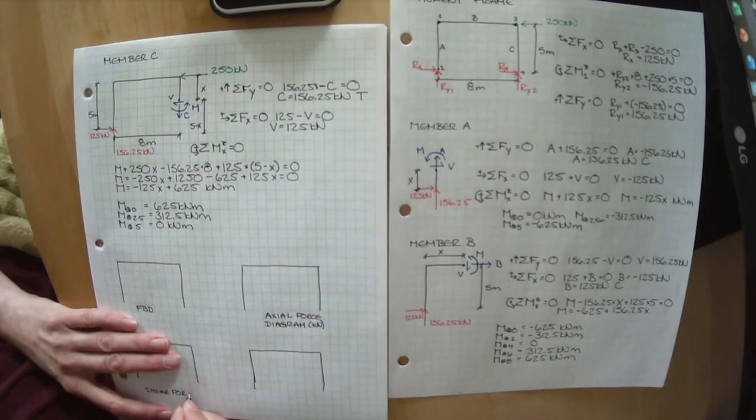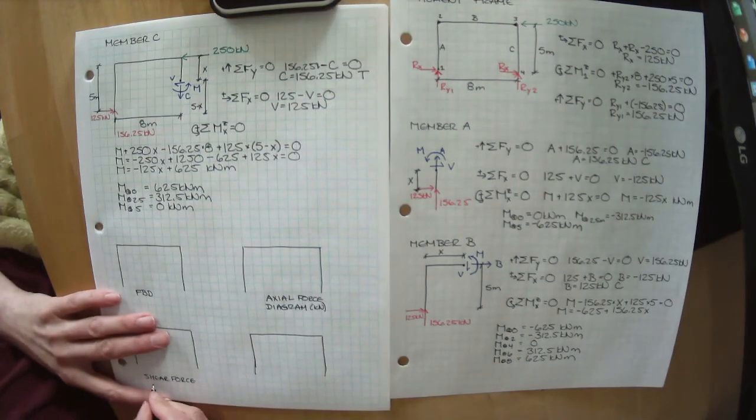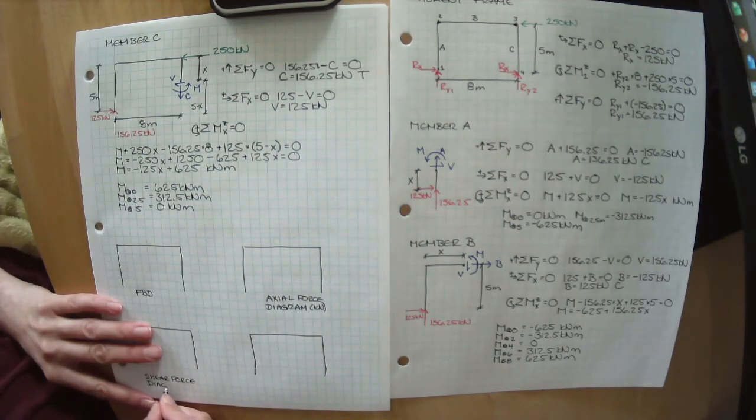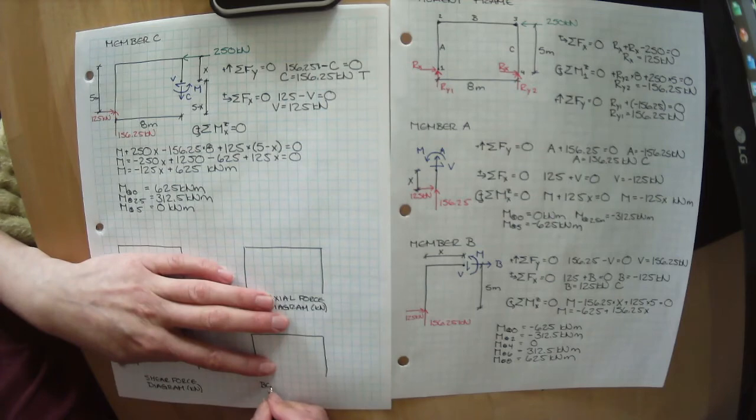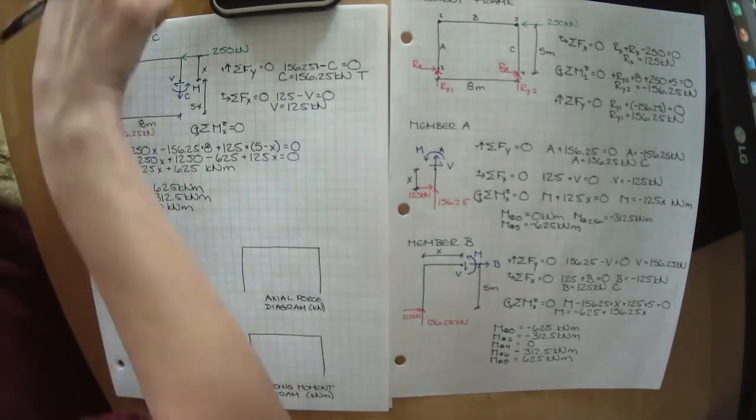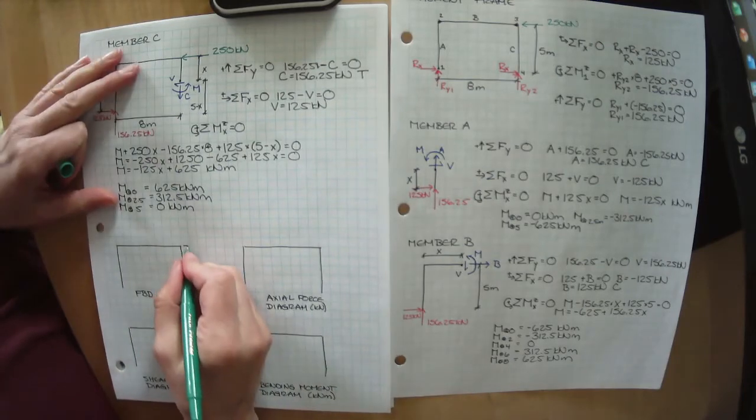Shear force diagram in kilonewtons, and bending moment diagram in kilonewton meters.